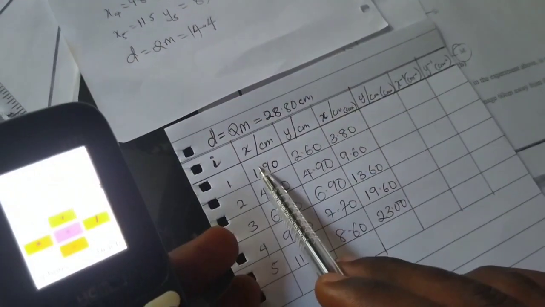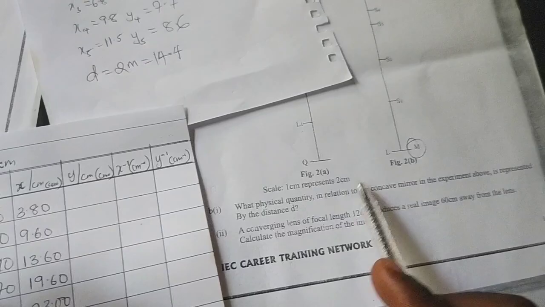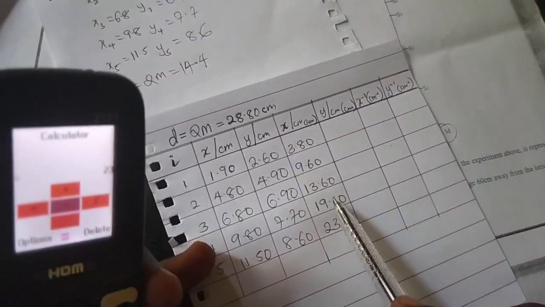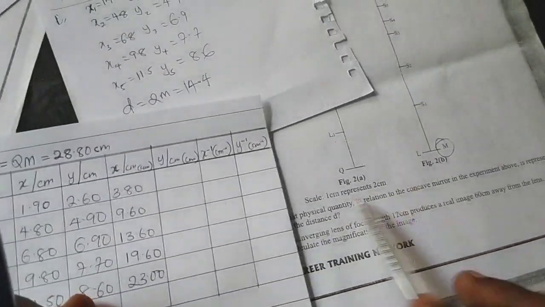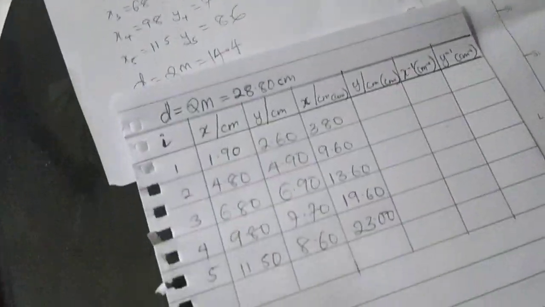So we are multiplying this one by 2 because we are told from the question that what? 1 centimeter represents what? 2 centimeter. And that's the reason for the multiplying by 2. So you have to always check this so that you know what the scale looks like. And in some questions, they might not ask you to convert anything. You are just to what? Measure directly.